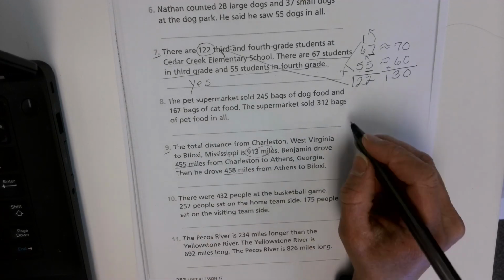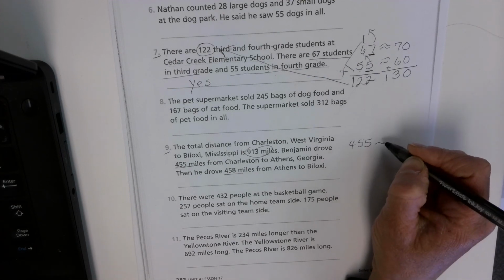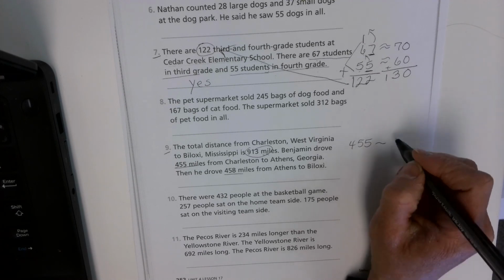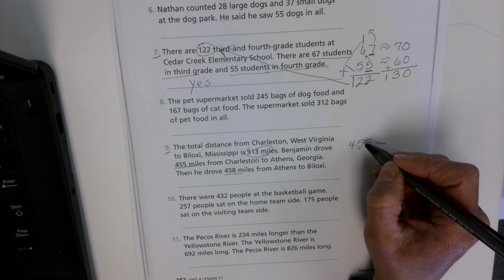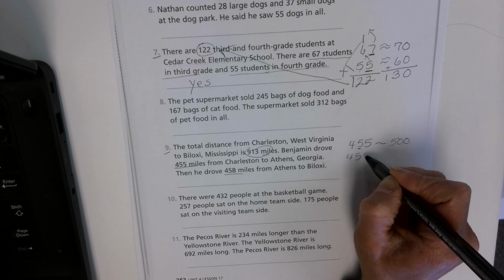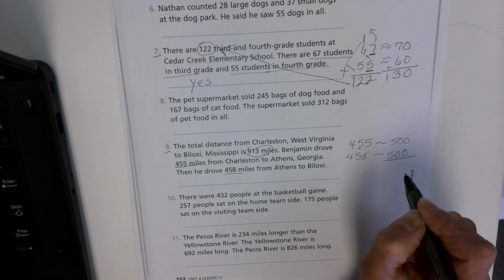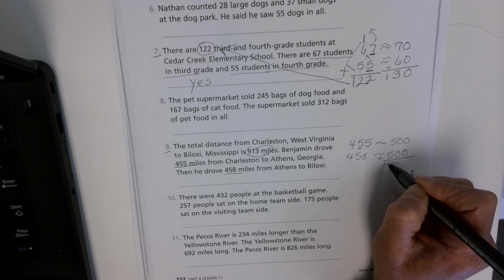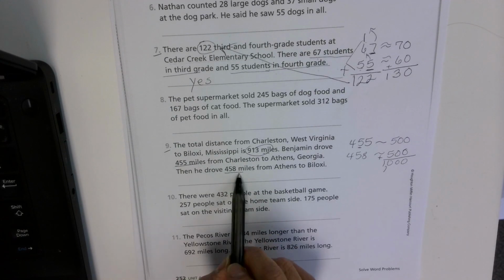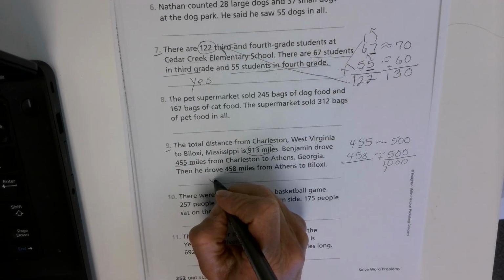So let's say 455 and round that to the nearest, let's go 100. 455 would be, looking at the 5 in the tens place, 5 and above, give it a shove, that's about 500. And then 458 would also be rounded to be about 500, give or take. So if I add that up, that's about 1,000 miles. And they said 913. Because I used rounding and I didn't round to the nearest 10, I'm going to say that it's right. I'm going to say yes, that's close.